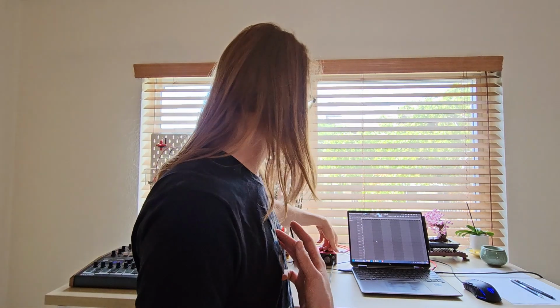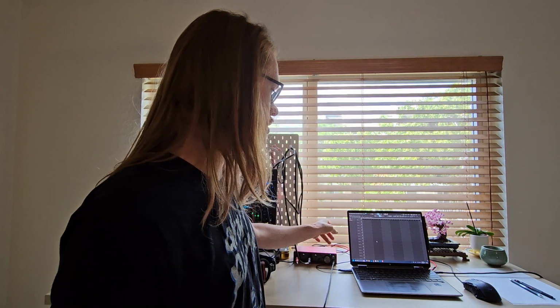What it allows me to do is run the audio channels individually into FL Studio, and that is the sort of workflow that I needed at the time. There are other ways to get analog signals into a digital format. You can straight up use a mixer.